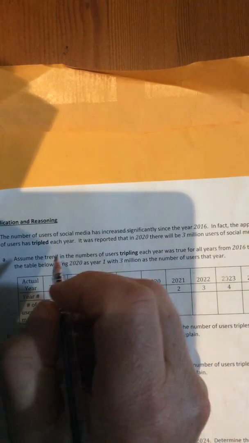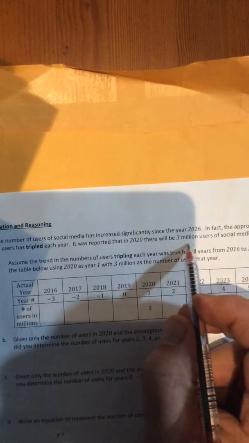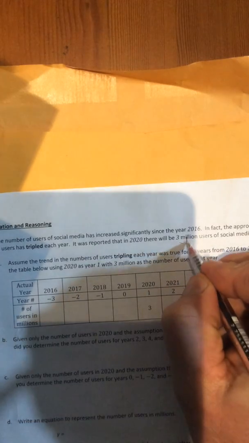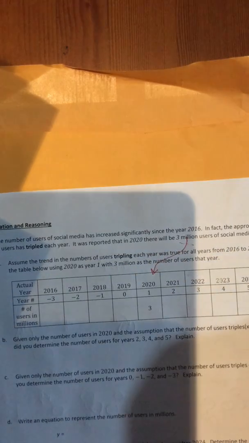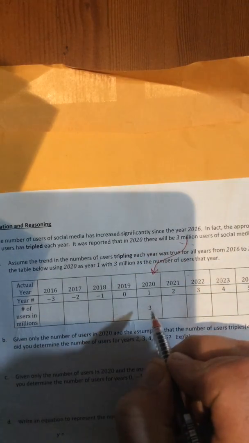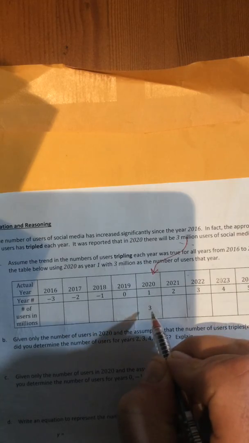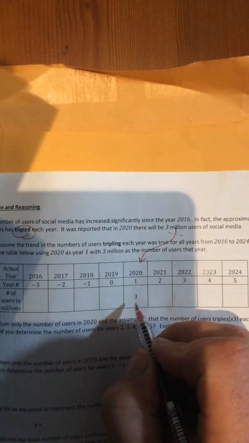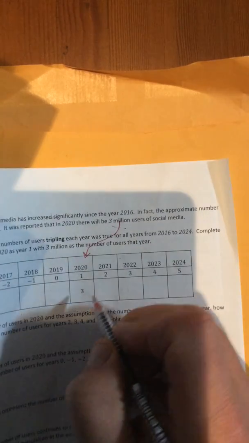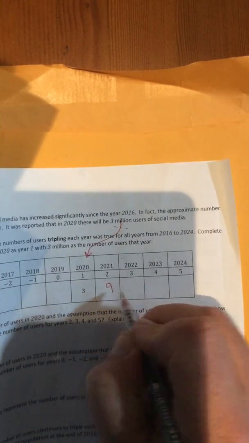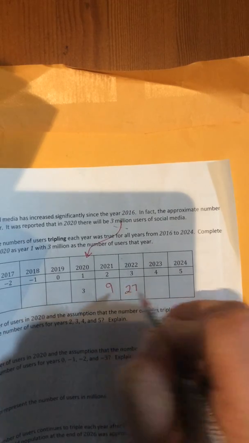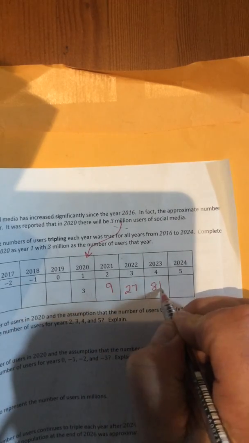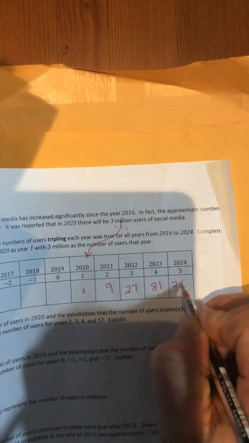All right, on this particular problem, we have people on social media starts out with 3 million, so we put it right here in 2020. So that really means million. I'm not going to write million, but I'll just leave it a 3. And then it triples every year. So if this was 3 million, 3 tripled, the next year will be 9 million. Triple that is 27. Triple that is 81. And triple that is 243 million.